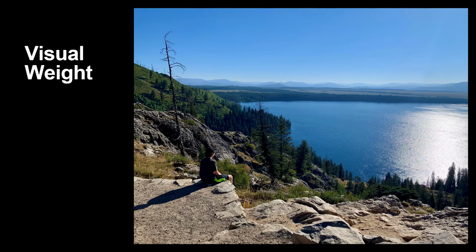Another example of visual weight, you see my son in that similar bottom left point of interest, and his body position is looking out, but what you're also really drawn to is that bright light, that bright reflection on the water. So you're pulled into that. But when you see the figure there and you see his direction, you see he's looking right out at that reflection from the sun.